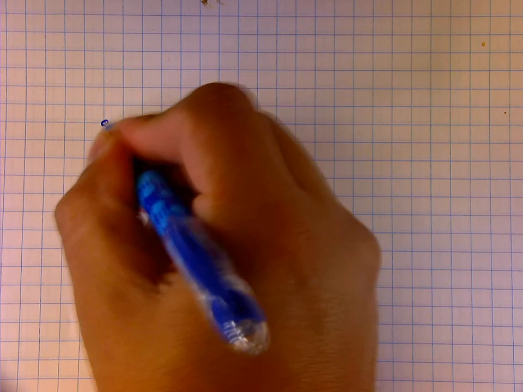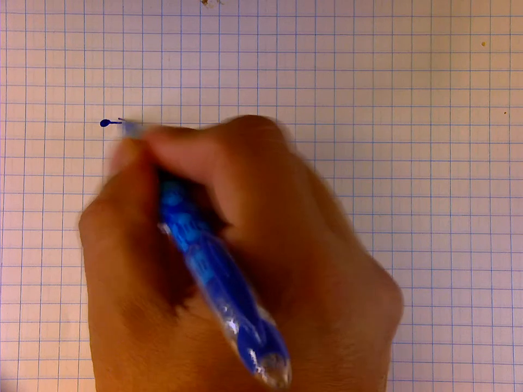Let's say you are standing at this point here and you're facing in this direction to begin with. Now, according to my operation, I want you to walk 10 feet forward.